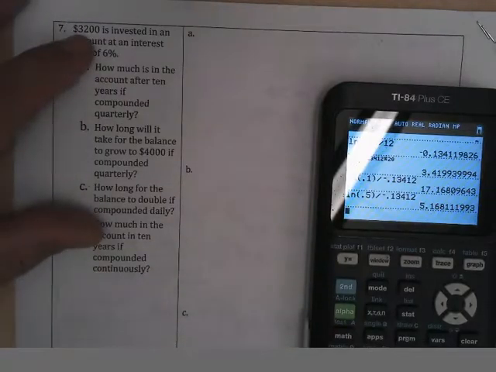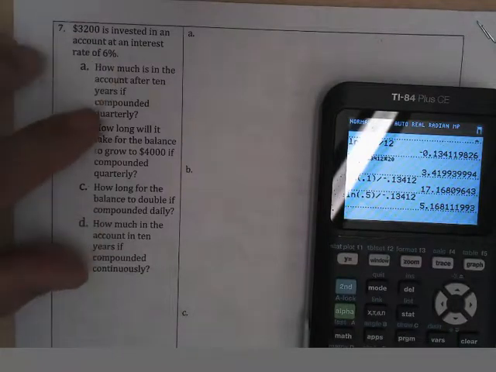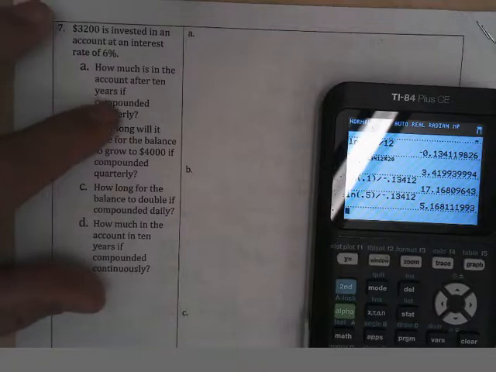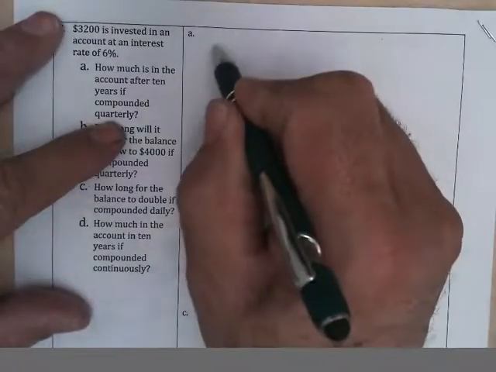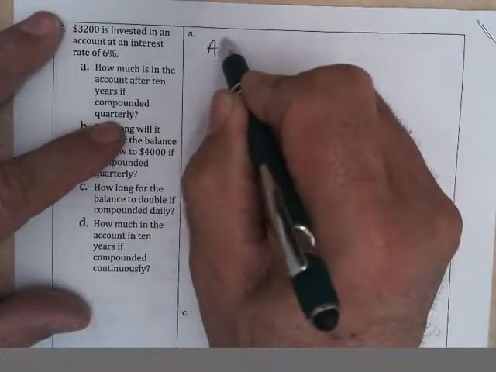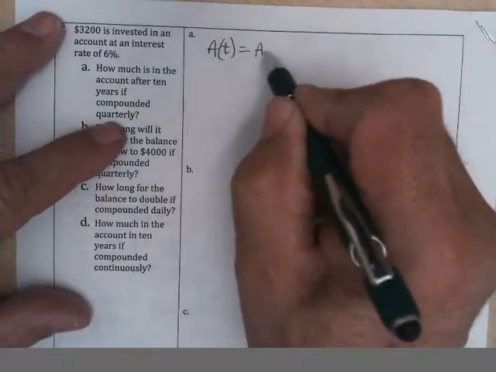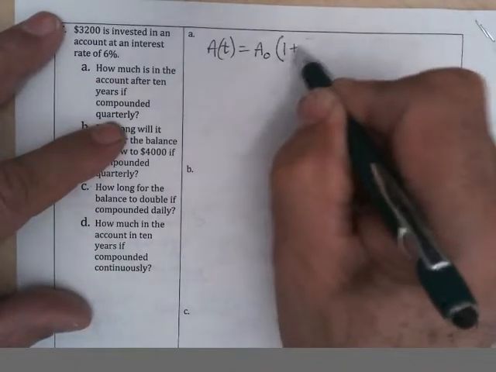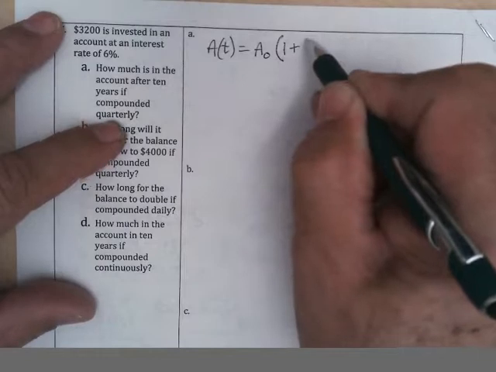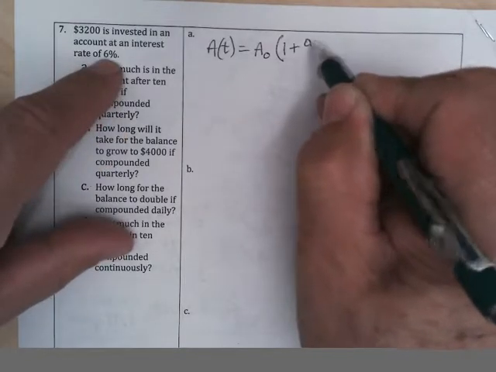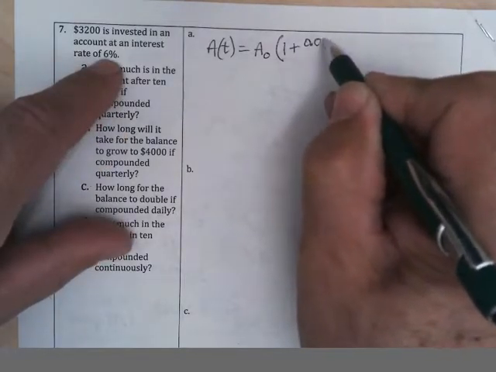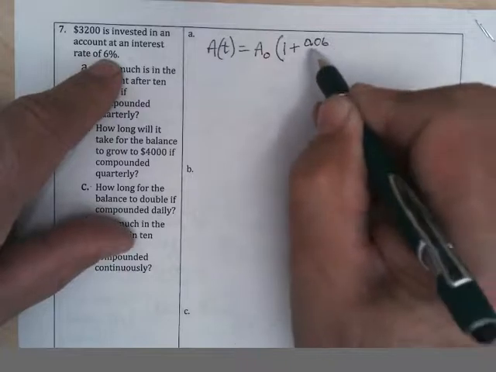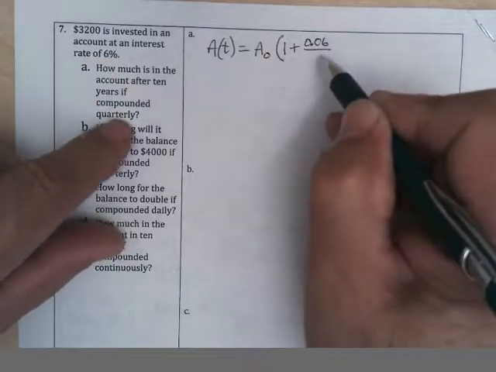So here's an investment of $3,200 at 6%. How much is in the account after 10 years if compounded quarterly? So our compounded quarterly formula, which you have on your note card, is starting amount times 1 plus interest rate, 0.06 is 6% in decimal, divided by how many times a year?